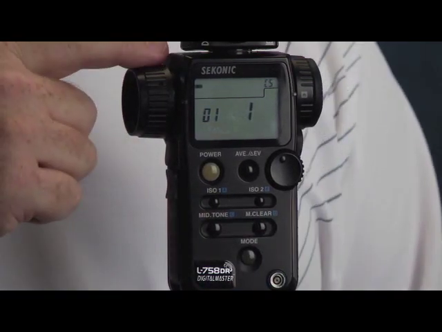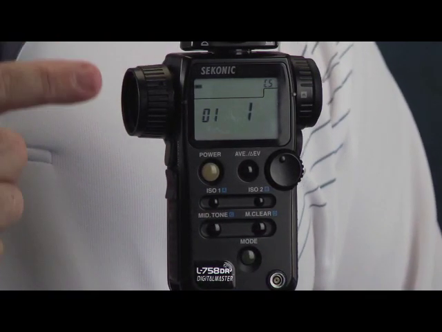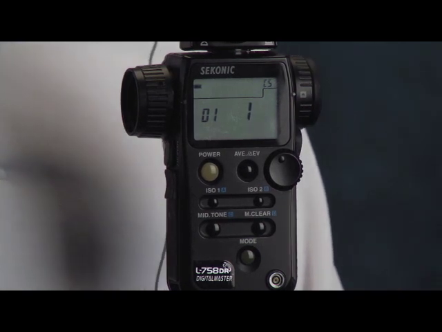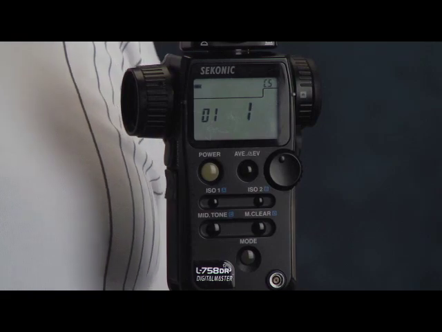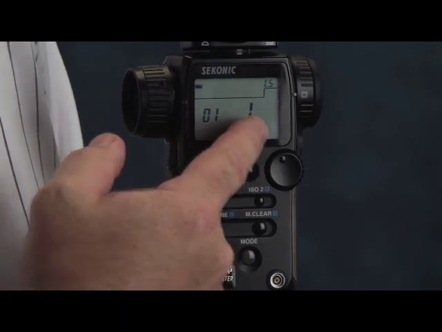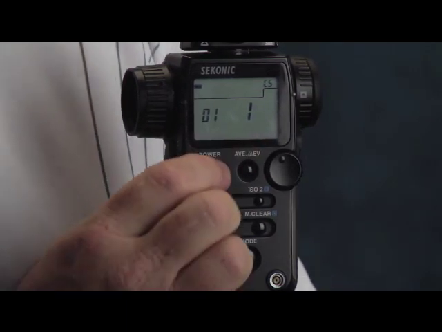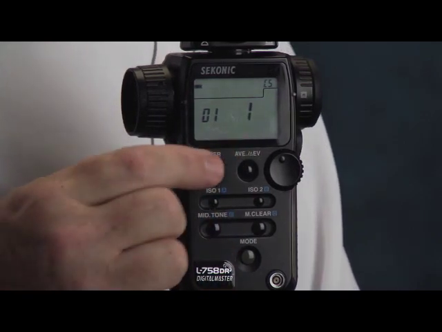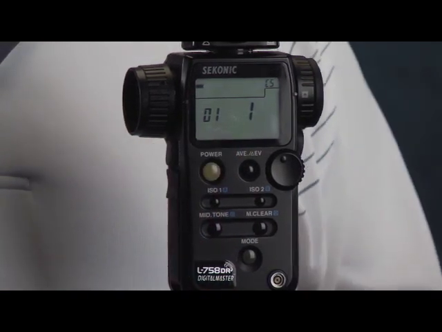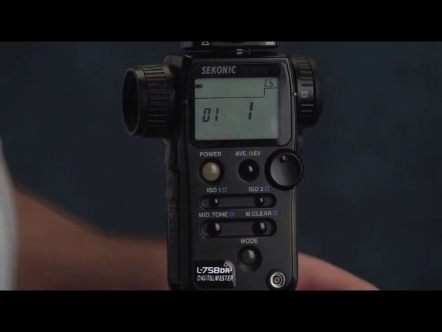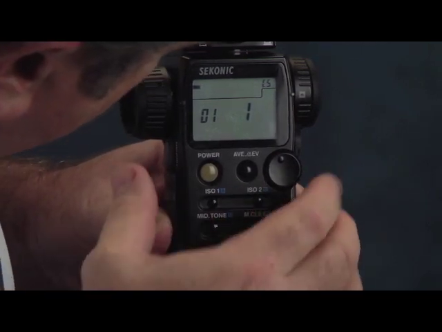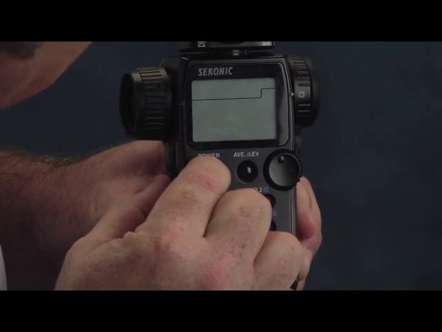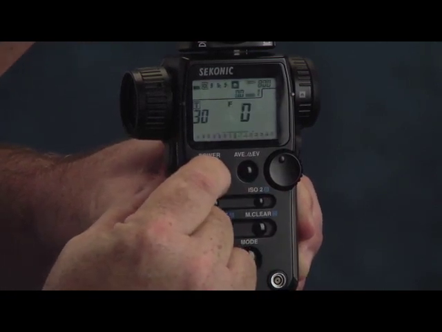What I want is custom setting 1 to be set for 1. What this does is it changes the ISO 2 button to filter compensation in 1/10 stops increments. So custom function 1 on 1, I then just turn the meter off. And when I turn it back on, that function is now activated. So now if I hold in the ISO 2 button, whoops, I didn't turn it off. Turn it off, turn it back on.